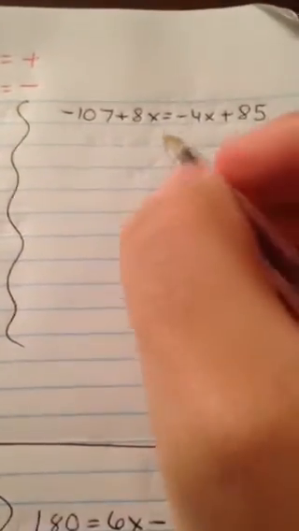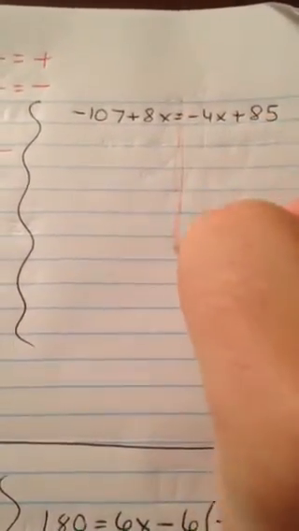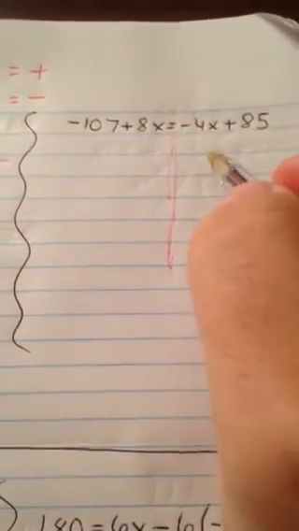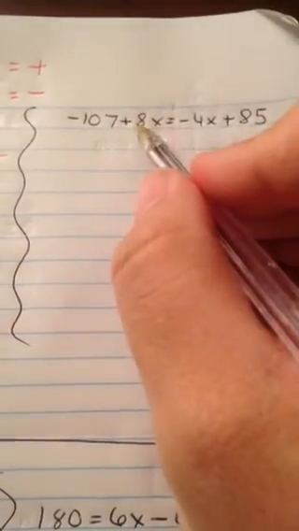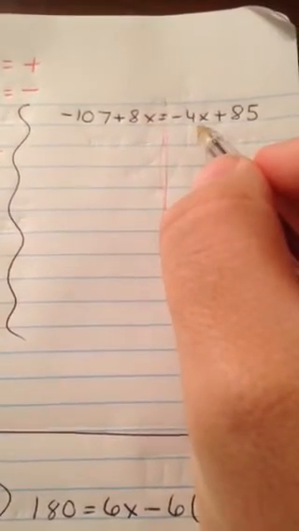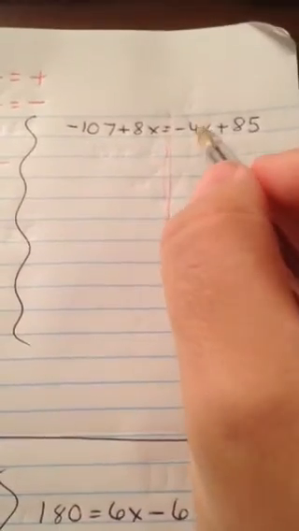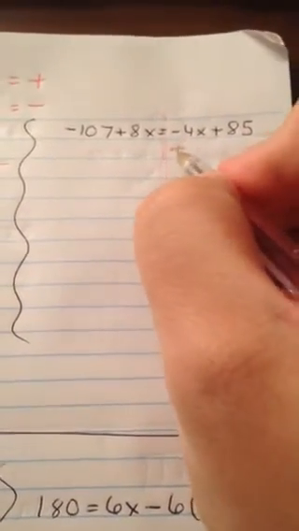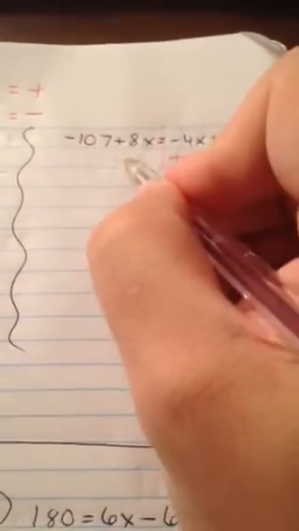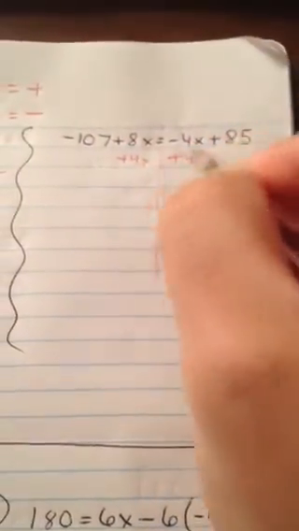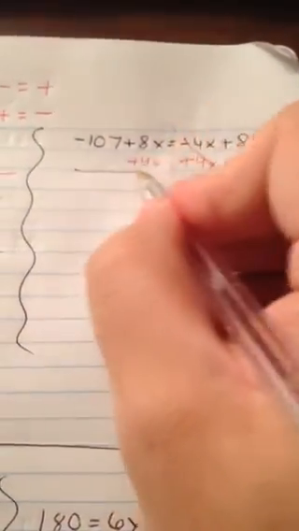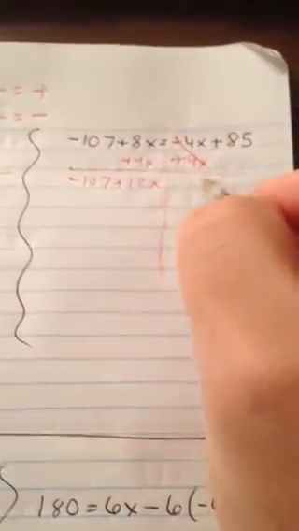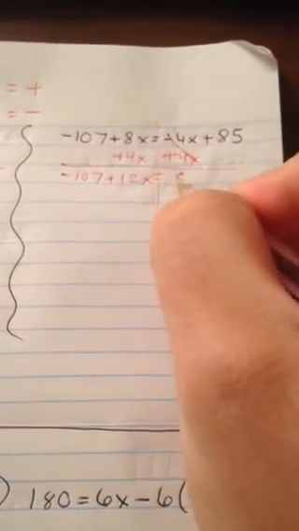Alright? One more. Right, I have my barrier, my equal sign is right here. I notice that I have to analyze the x's. I have 8x, positive 8x over here, and negative 4x over here. I'm going to get rid of him. So, positive 4x, positive 4x. Let's see, that is equal to 107 plus 12x equals 85.